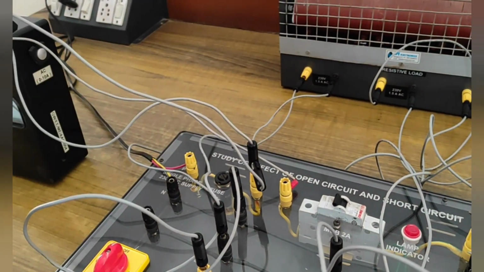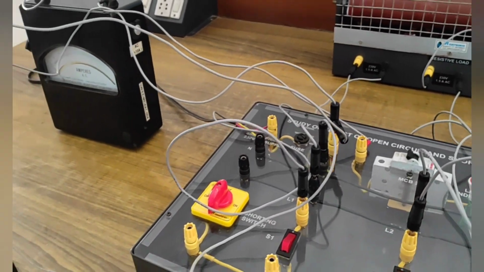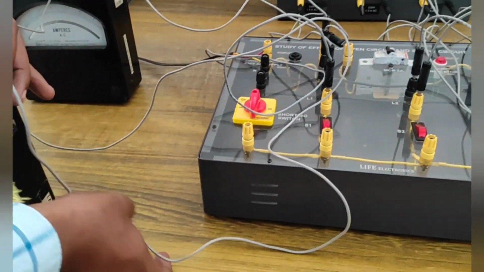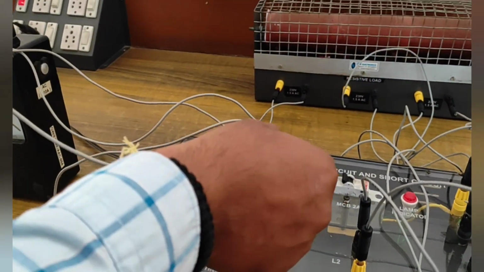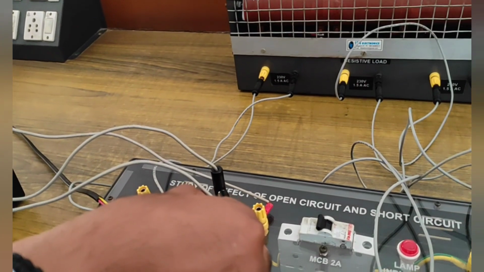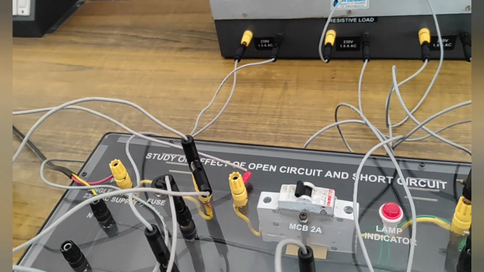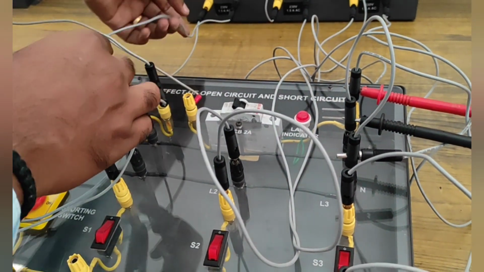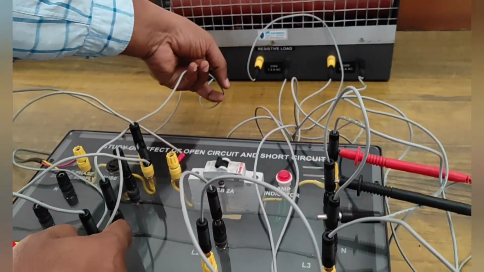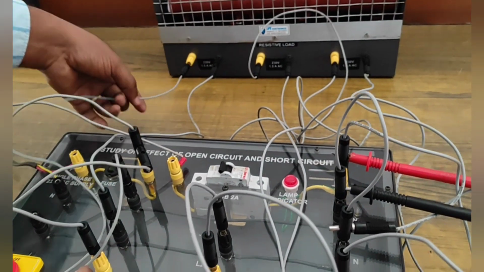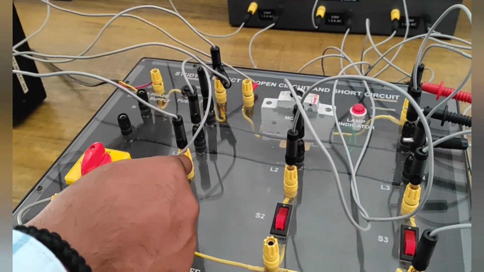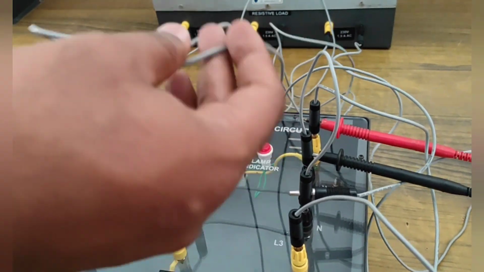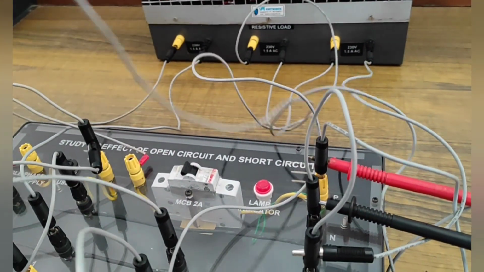You can see this wire, it is connected to common, and 300 volts is connected here. This is a single phase, that's why we need to connect single phase. This is 300 volts here, and after that we need to connect the load. You can see this black lead has to be connected to the load, and a yellow lead is connected to the yellow lead of the short circuit board, and the next one is similar to another lead. This black lead is connected here.